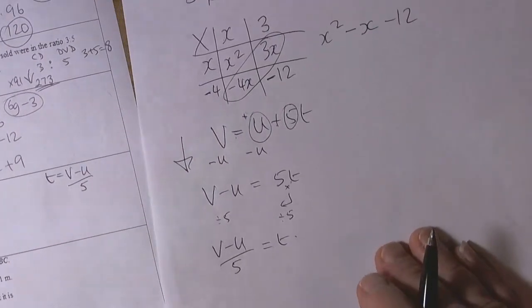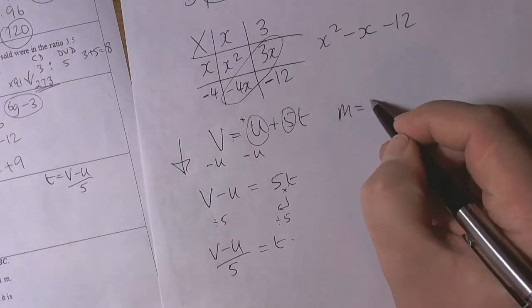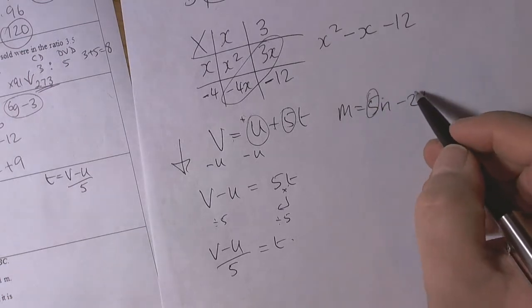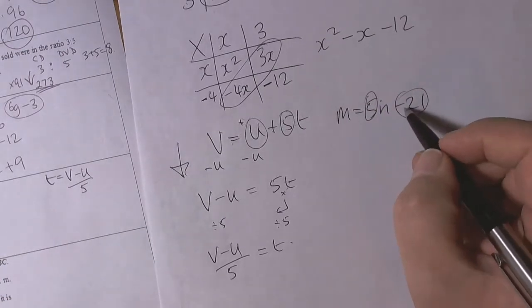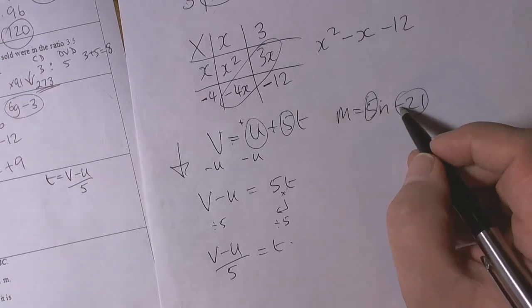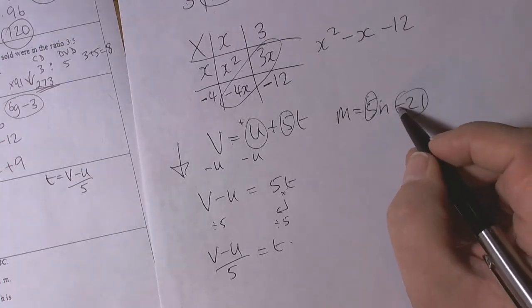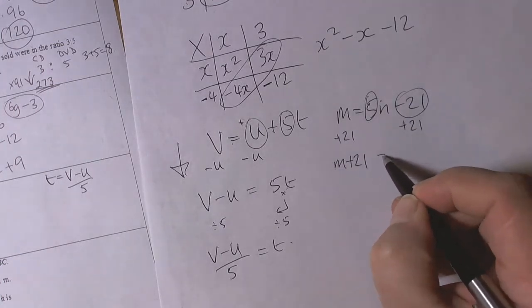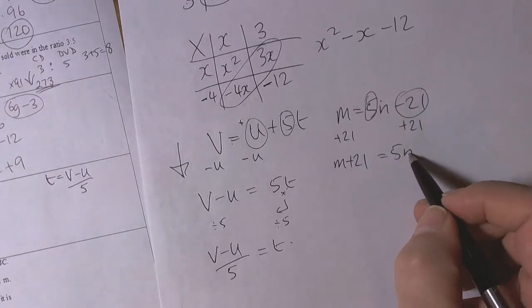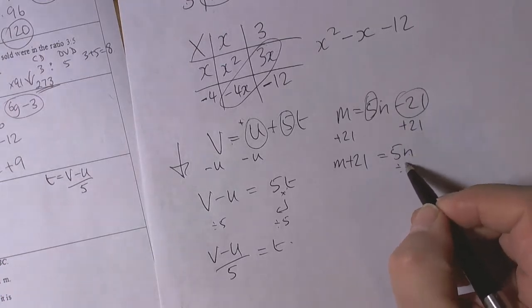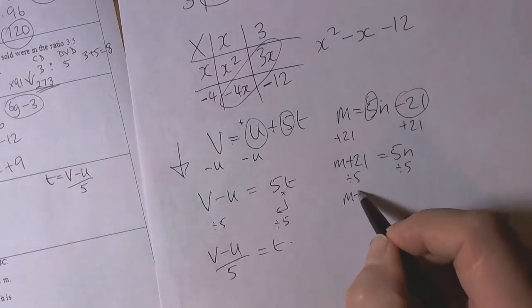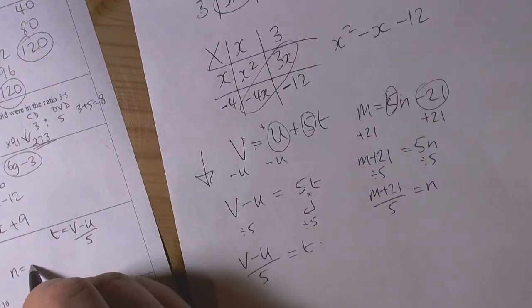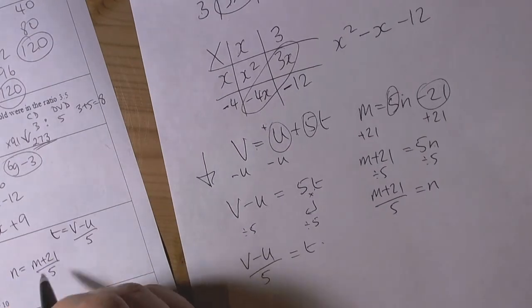Okay, and the next one, it says we've got to do m equals 5n take away 21. It wants n as the subject, so that means we've got to move the 5 and the minus 21. So again, move the thing that's separated by an operation first, that's not attached to the letter. So we've got minus 21, the opposite of that is add 21, so we add 21 to both sides, so m plus 21 equals 5n. The 5 times the n, so the opposite of timesing is dividing, so we divide by 5. So m plus 21 divided by 5 equals n. So our answer here is n equals m plus 21 divided by 5.